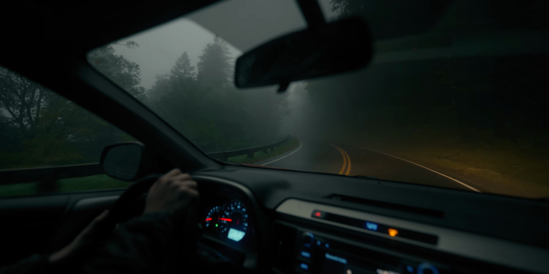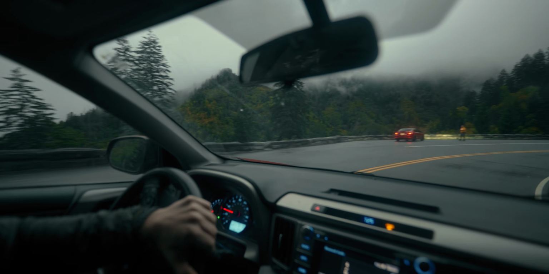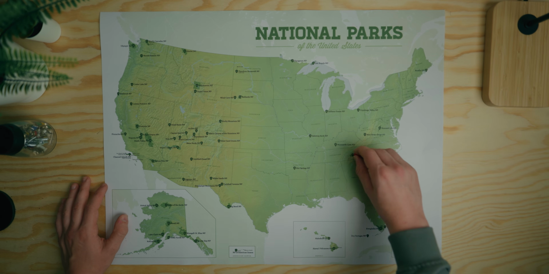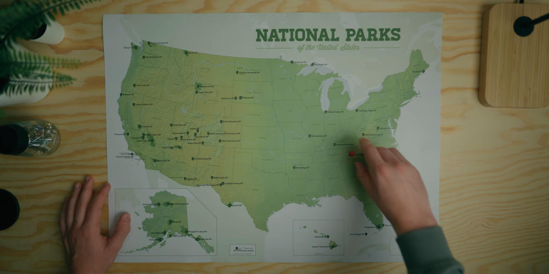All wrong. The most visited national park is actually right in my backyard, on the border of North Carolina and Tennessee. Great Smoky Mountains National Park.